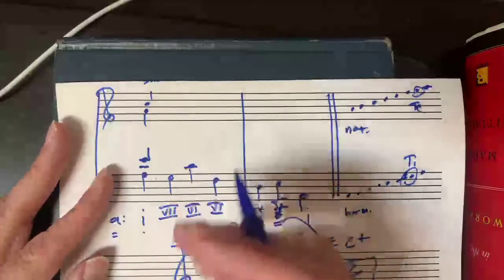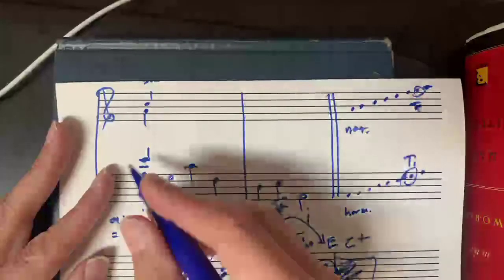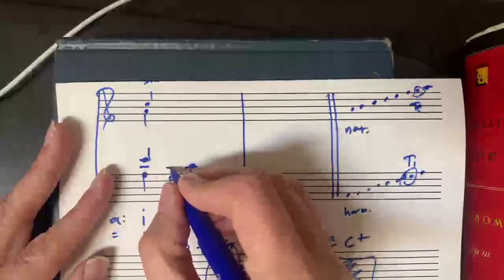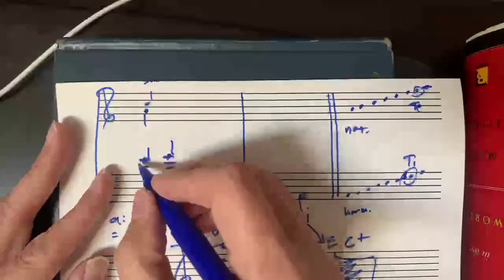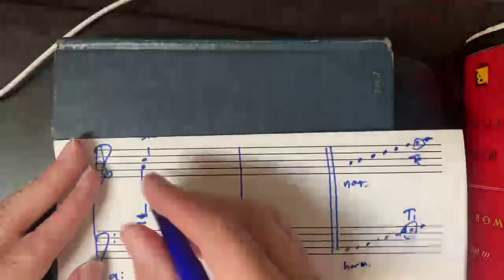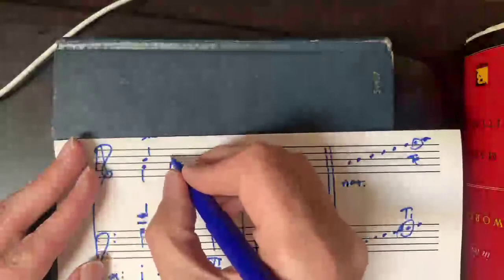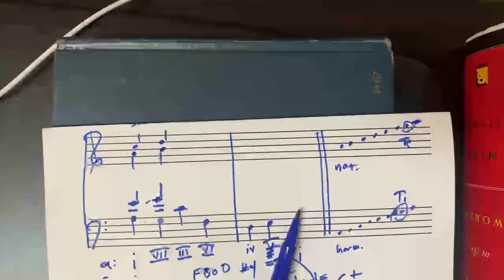Yesterday, the stepwise motions were all ascending and the upper voices had to descend. Now the bass is stepping down, so the lower voices are going to have to ascend. So E goes up to G, A goes up to B, C goes up to D. Okay? We get this sound.